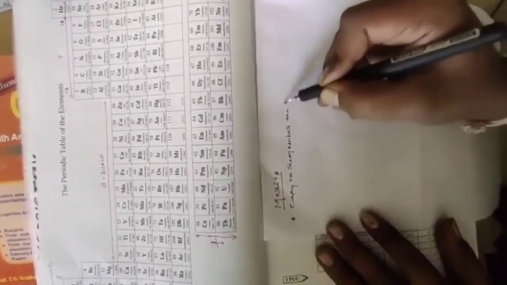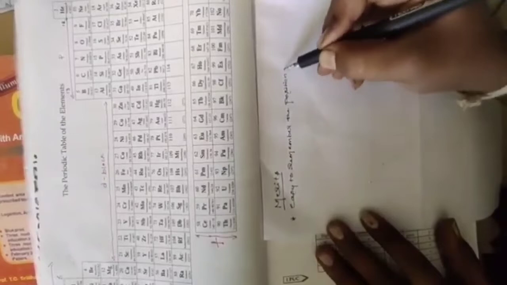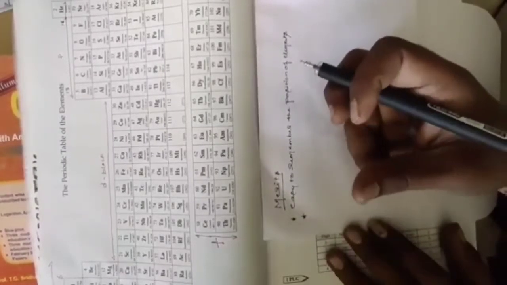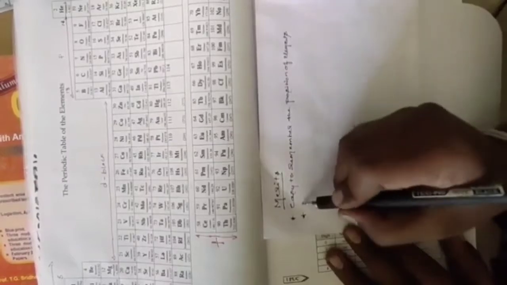Second point: the table is clearly divided into s, p, d, f blocks.